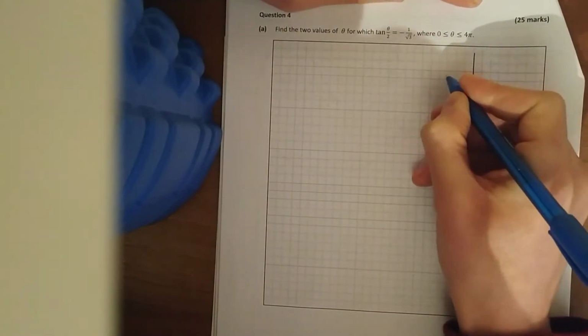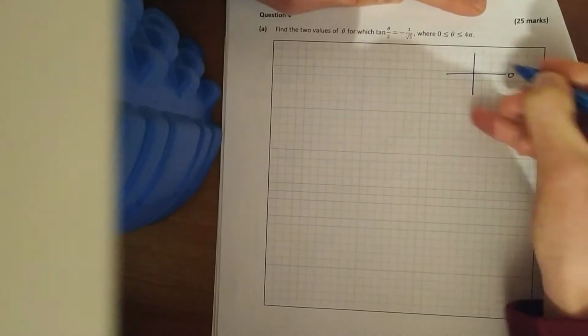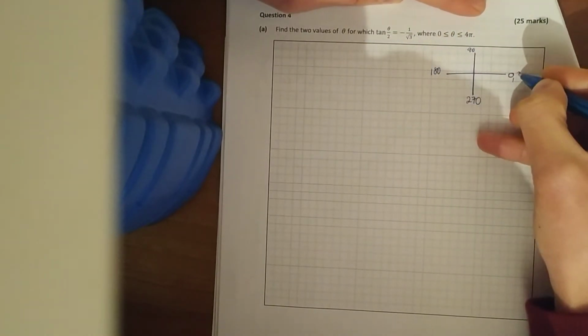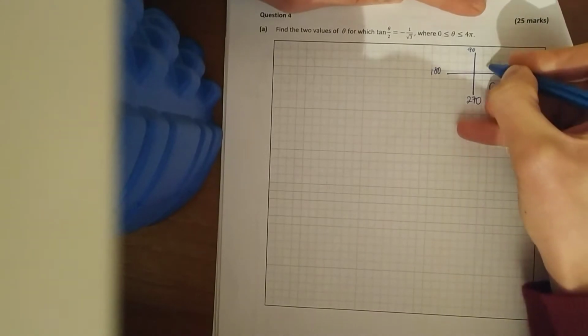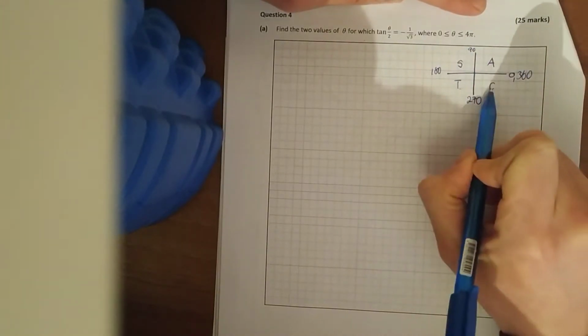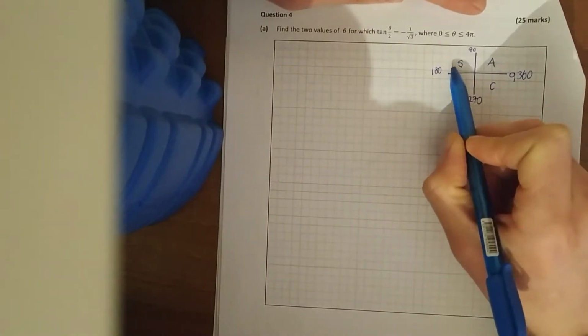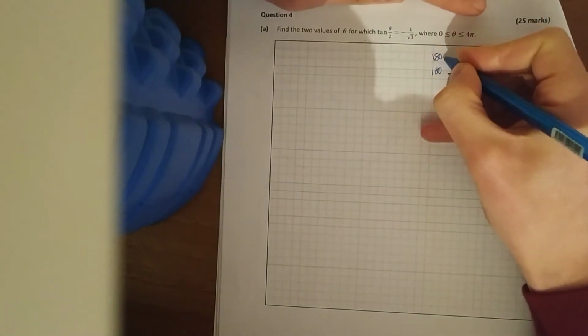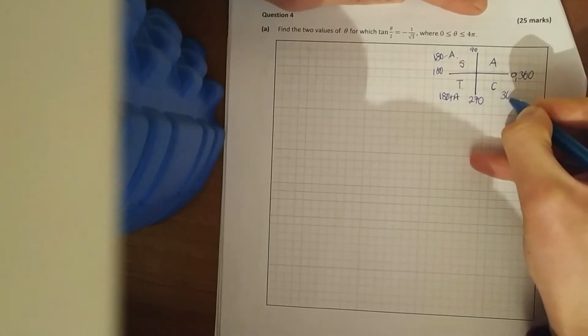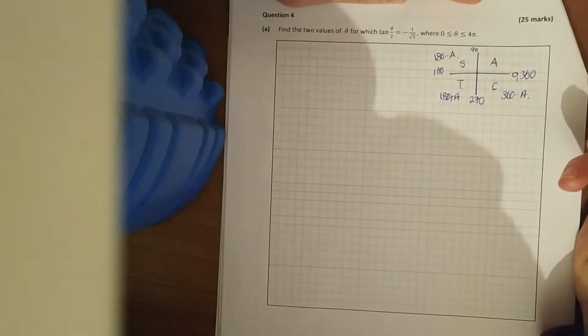So draw it the same way as with your complex numbers. So 0, 90, 180, 270, 360. CAST, C-A-S-T. So in this region, it's 180 minus A, 180 plus A, and 360 minus A here.